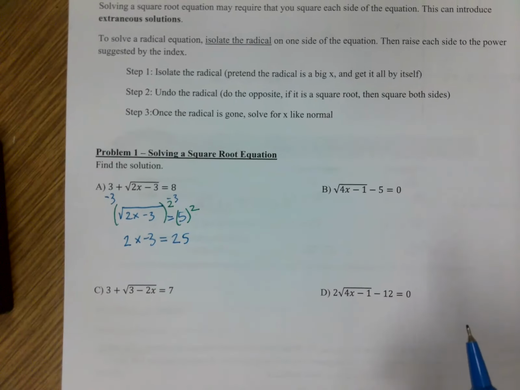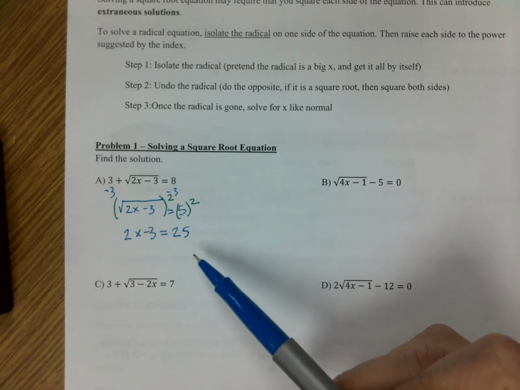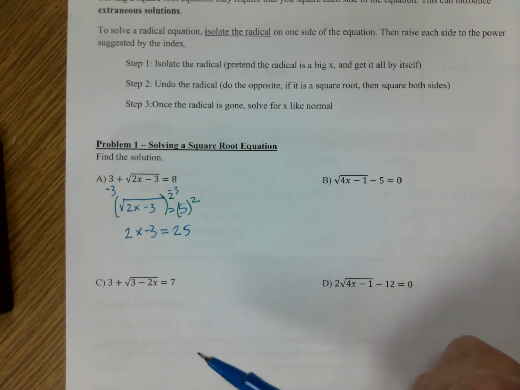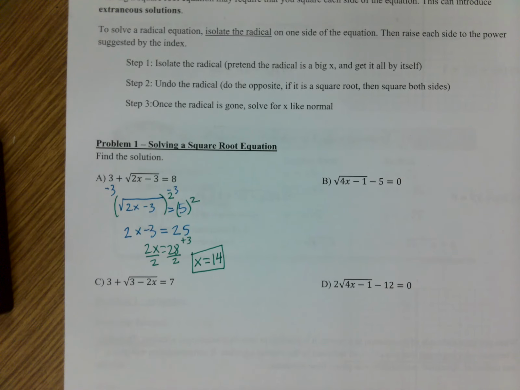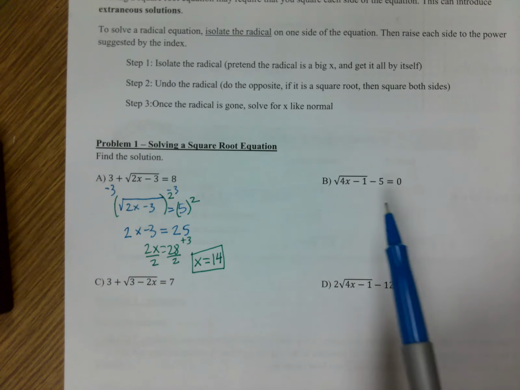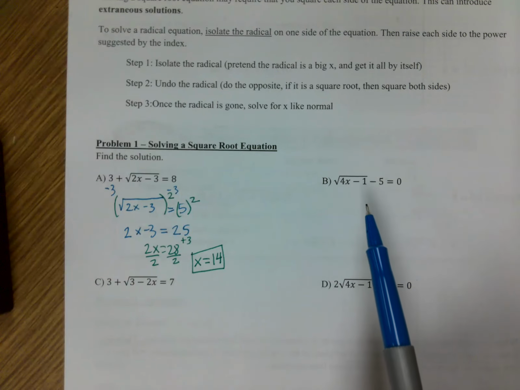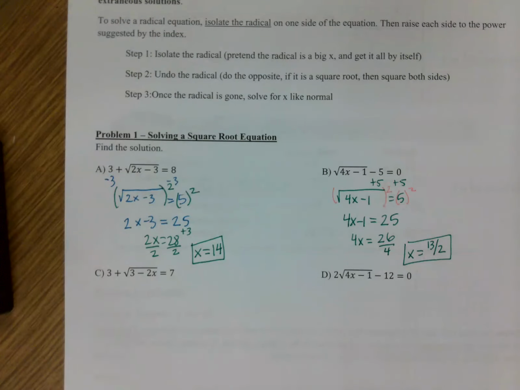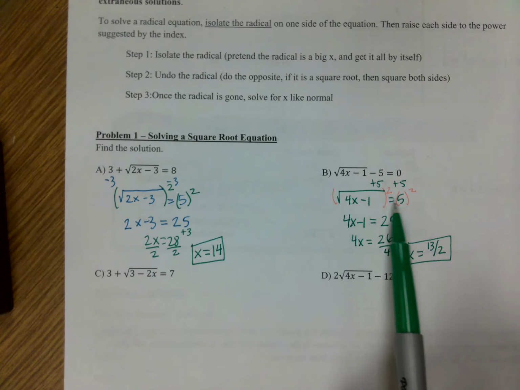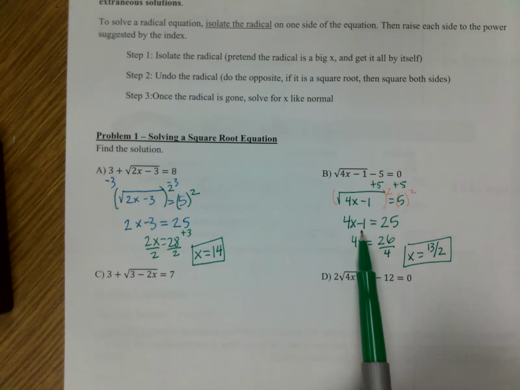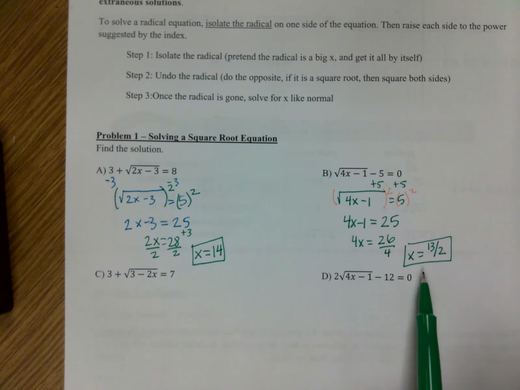Now, in this spot, this is like a pre-algebra question, and you guys are like, yay, I got this far. This is amazing. So if you were to solve this equation, you would get x is equal to 14. So B, I want you to pause the video and try to do B by yourself right now. And you should have gotten, first I add over my 5. Now I undo that root, so I square it. I add the 1, divide by 4, 13 halves.